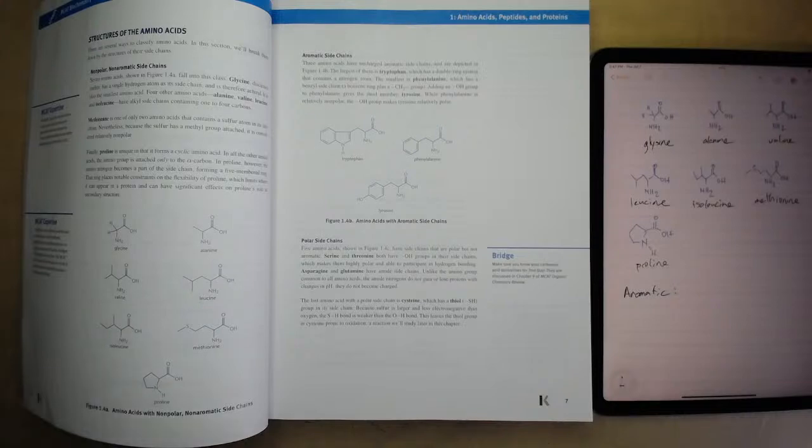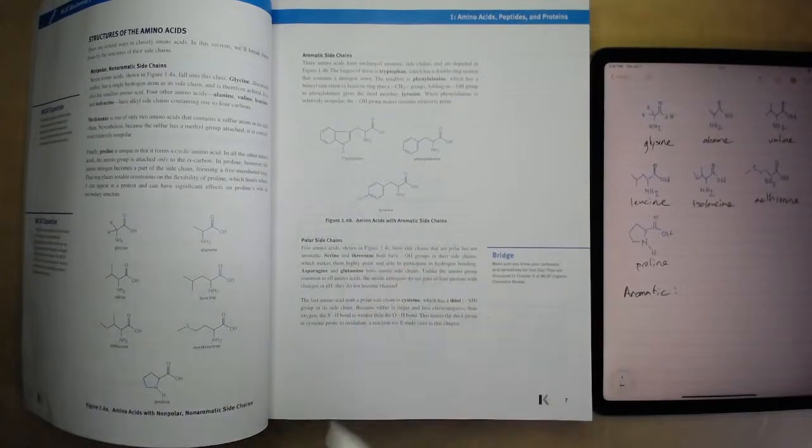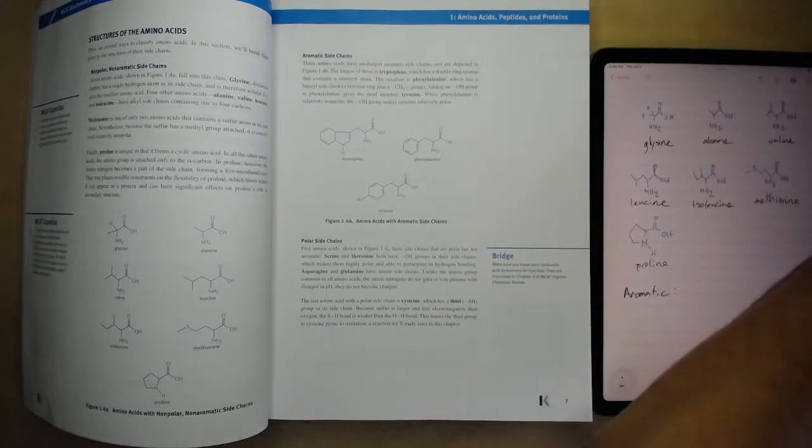And they didn't say explicitly, but tryptophan doesn't look too polar down on this end, does it? It's got a nitrogen. Nitrogen does hold electrons a little, doesn't it? Never mind. Tyrosine or tryptophan probably is charged or polar.